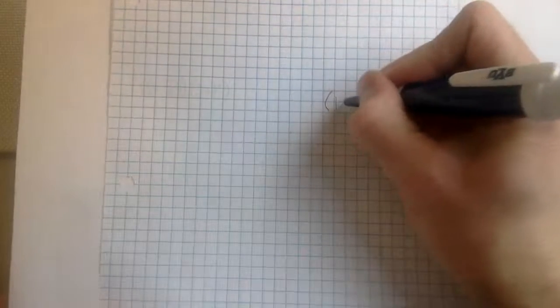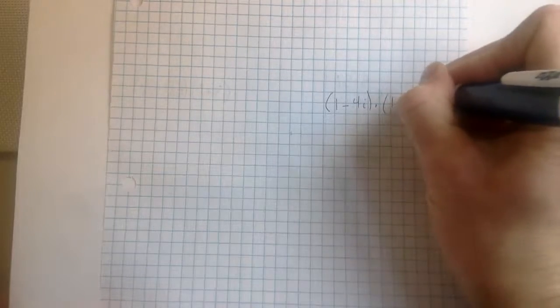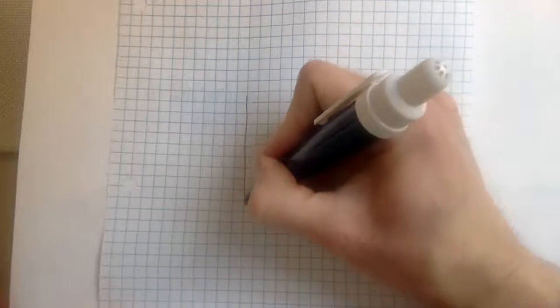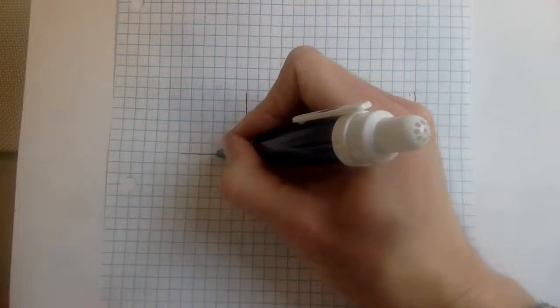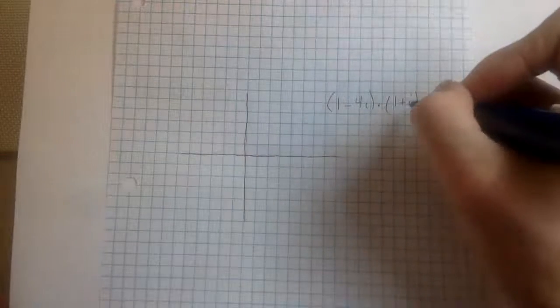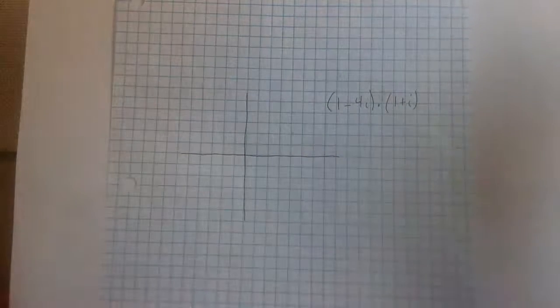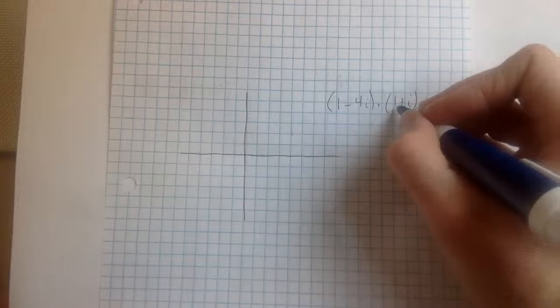Okay, let's do another one. Let's do 1 minus 4i times 1 plus i. I draw axes. My first number, I really could take as this one, but for practice, I'm going to do this one. But I'm not going to draw anything yet until I look at this.